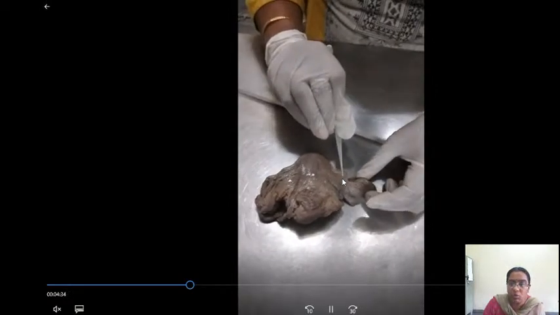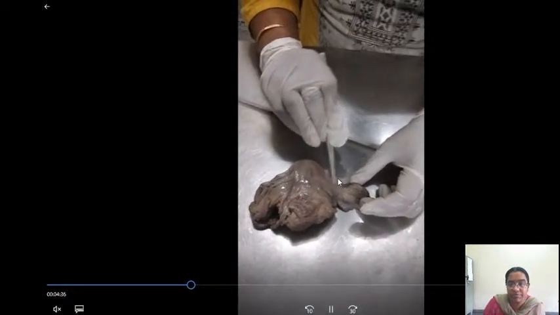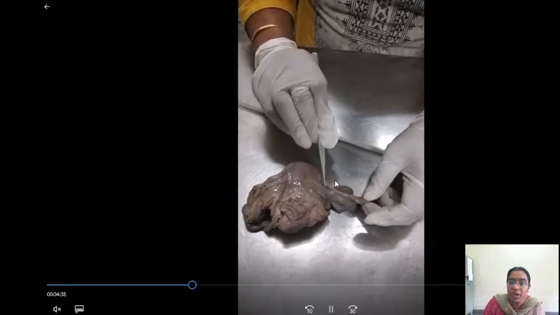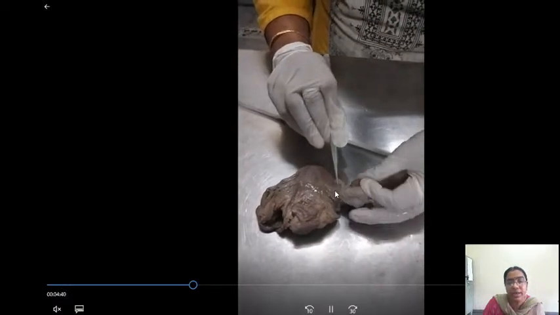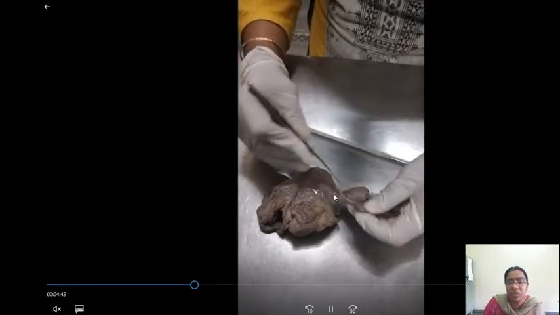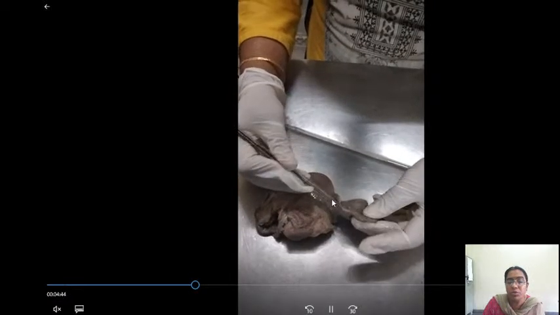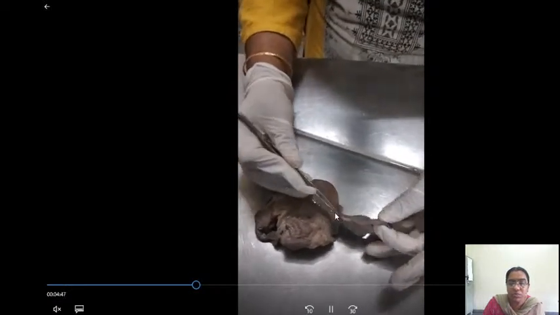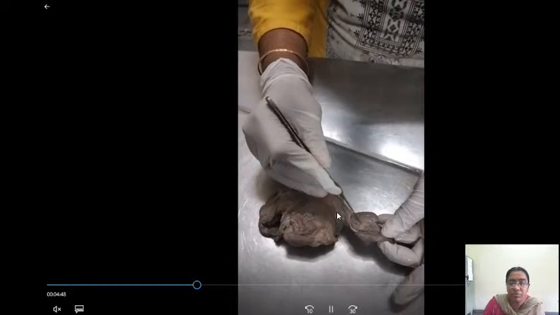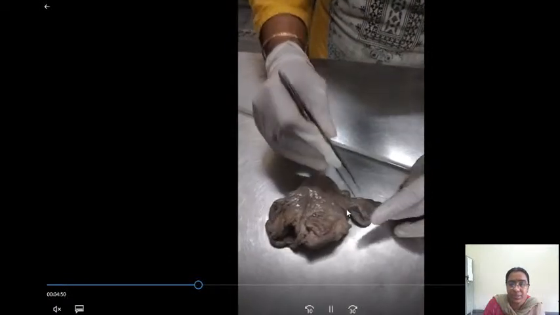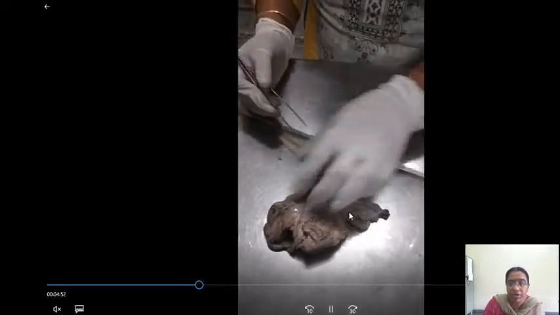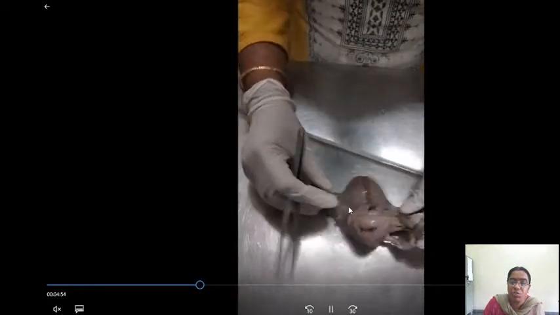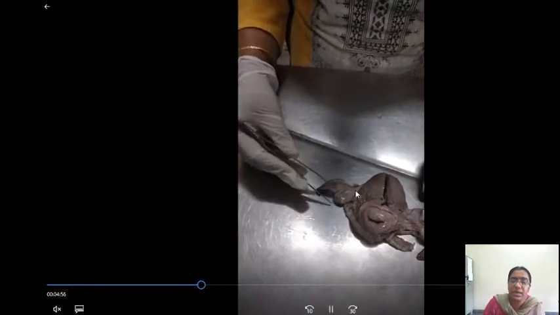Anteriorly and below, or in front and below, as some books say, it is related to the round ligament of the uterus. So anteriorly what you will be seeing is the round ligament of the uterus. Behind, posteriorly, what you will be seeing is the ligament of the ovary. So these are the relations.